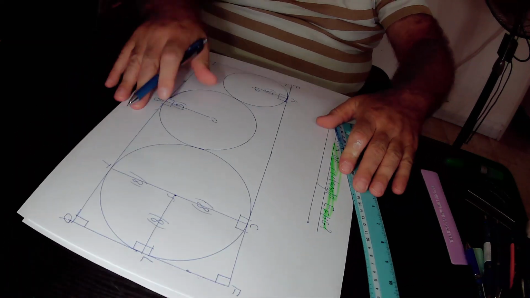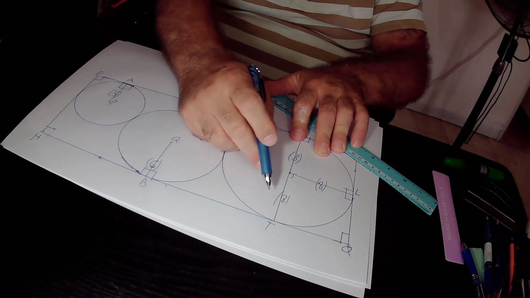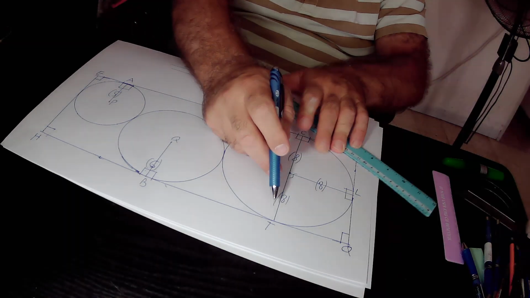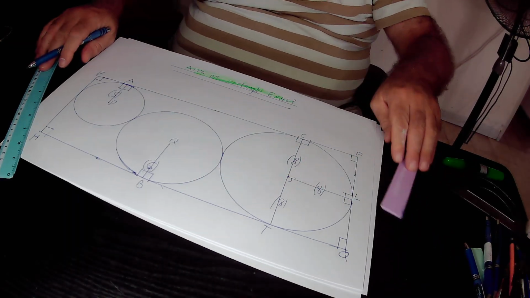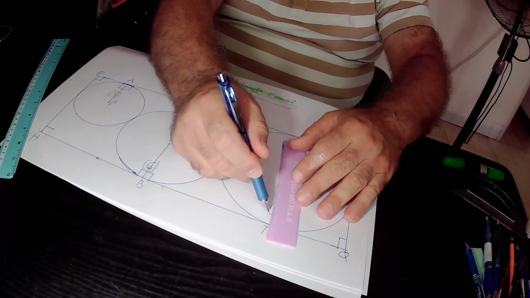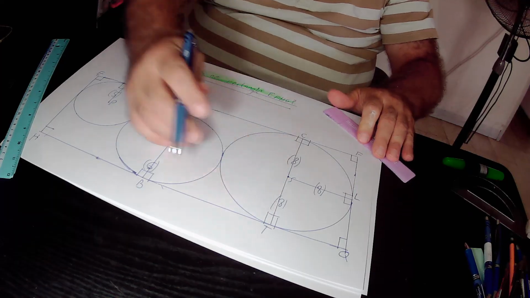The radius ST is drawn to point T, that is the point of tangency of tangent HQ with this circle. Therefore, according to rule 1, this angle equals 90 degrees. This angle also equals 90 degrees.